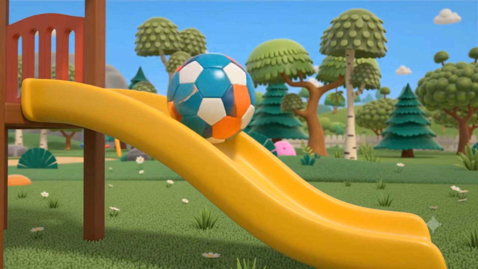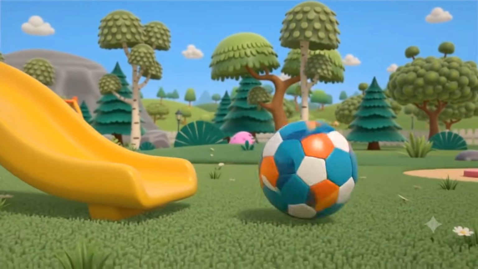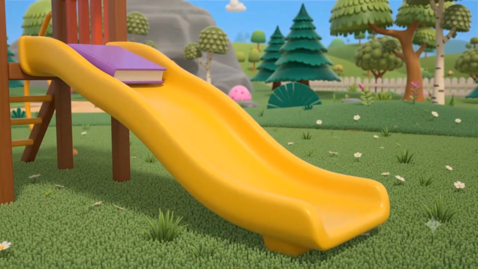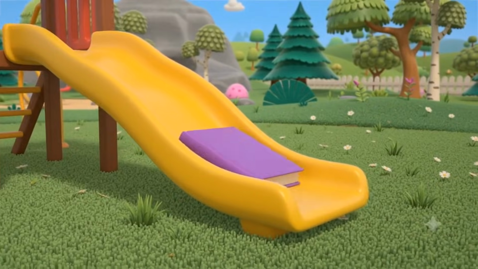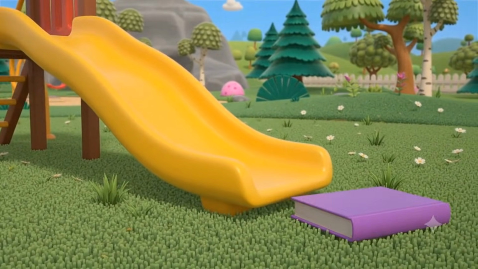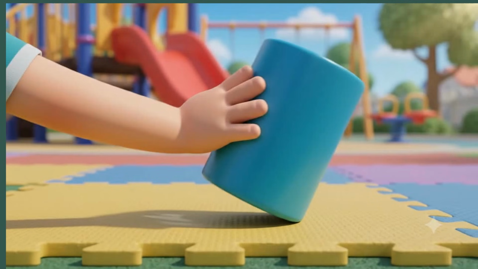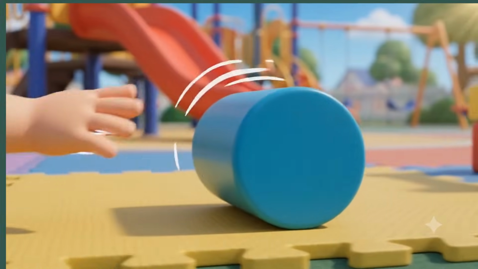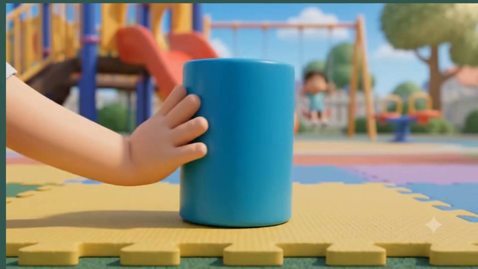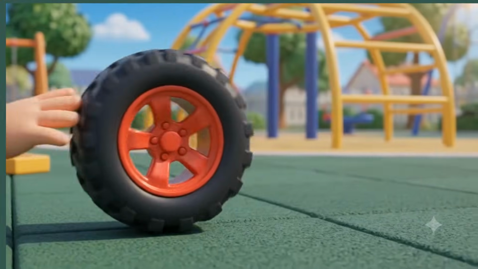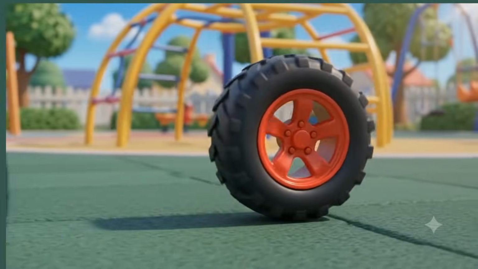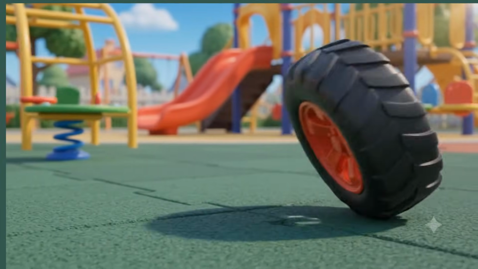So we come to know different objects move differently. A circular object can roll, a flat object can slide down. Some objects can roll and slide both, like I showed you the drum. It can roll and slide, and same goes with the tyre. It can roll and slide.